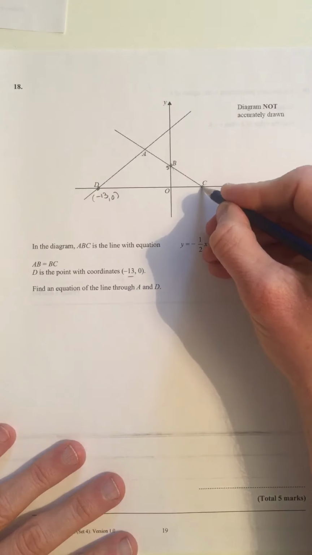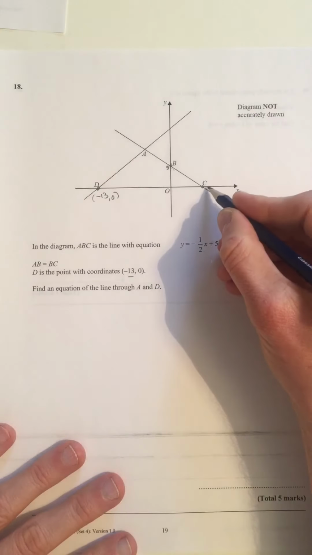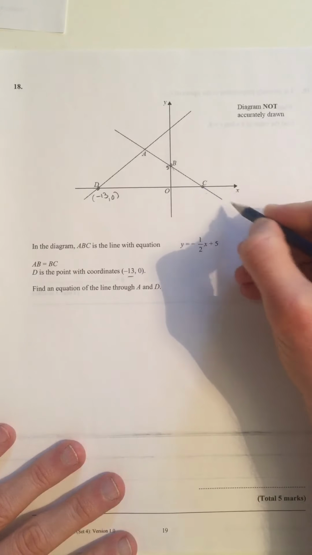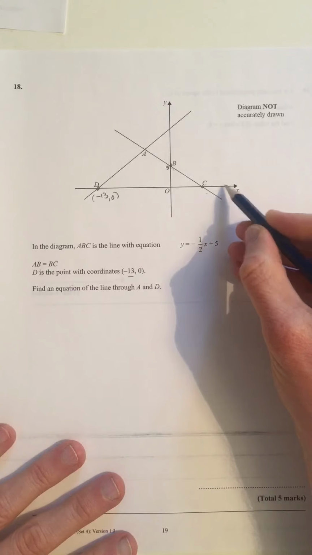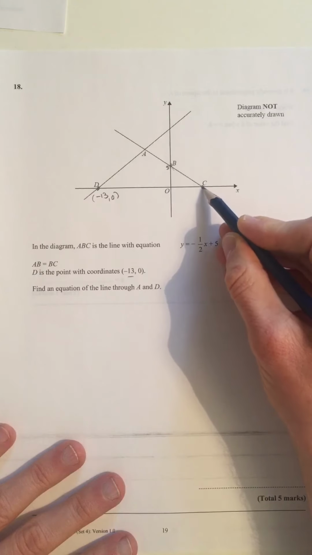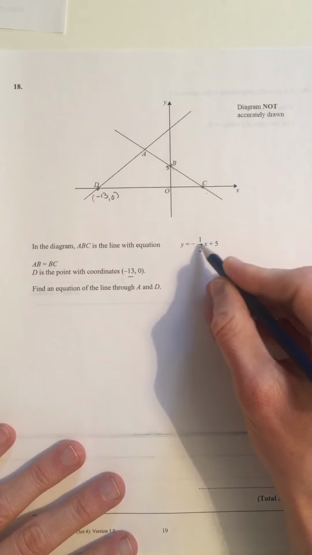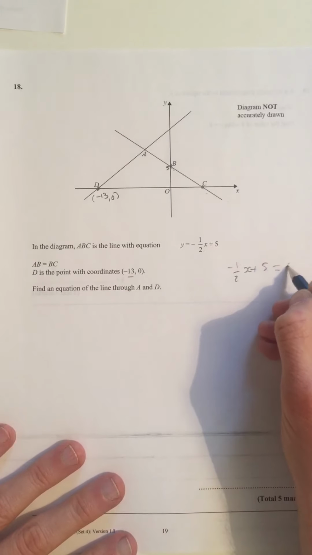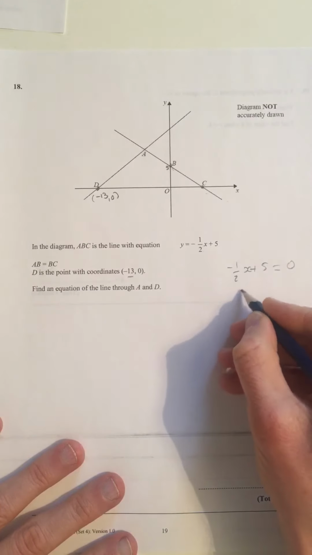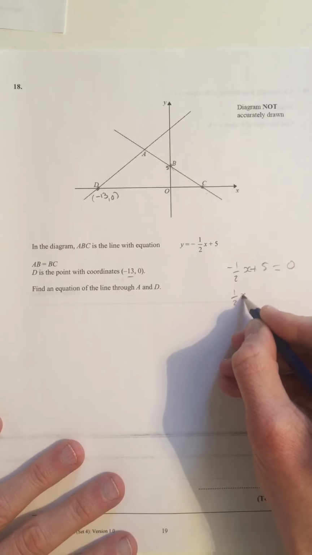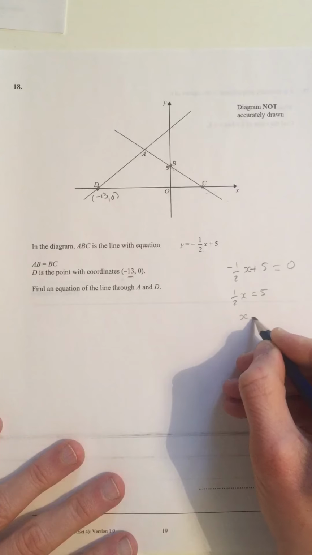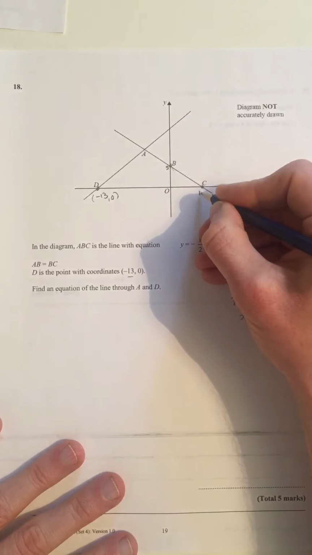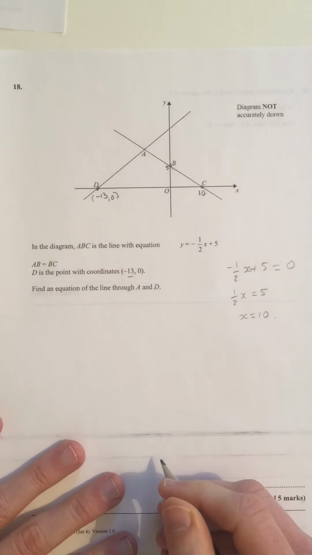I can find out the coordinate of point C quite easily because I know that's the point where y equals 0. That's where this line crosses the x-axis. So y equals 0 at that point. So if I make this equal to 0, then I can rearrange that, take the half x to the other side, and I find that x is 10. So I know that this point here is the point 10, 0.